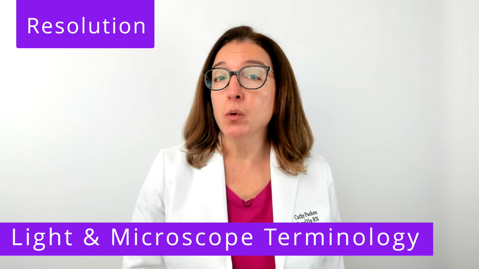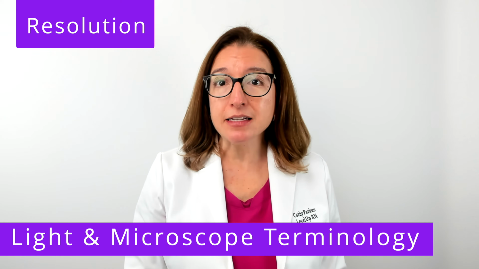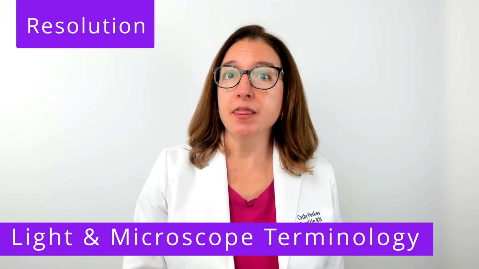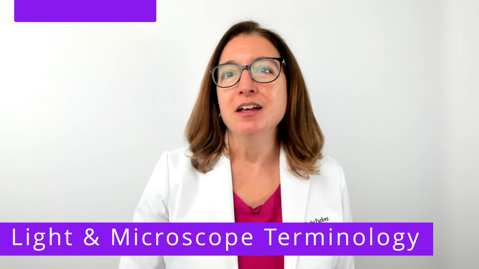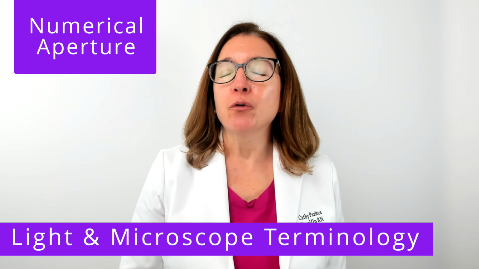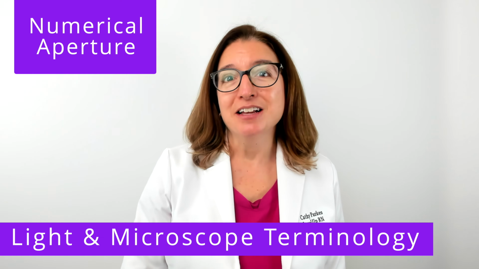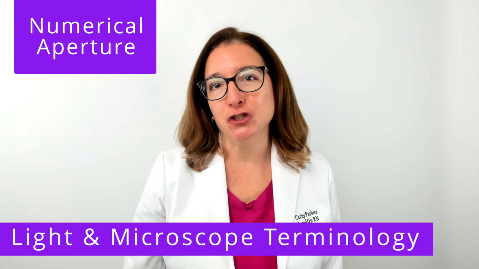So resolution is going to be better with a microscope that uses shorter wavelengths, such as an electron microscope, and with a microscope that uses a lens with a higher numerical aperture. So numerical aperture refers to how well a lens is able to gather light. So the higher the numerical aperture, the better the resolution.